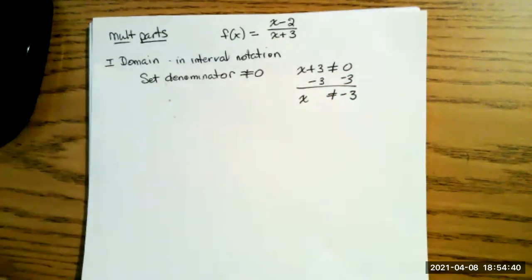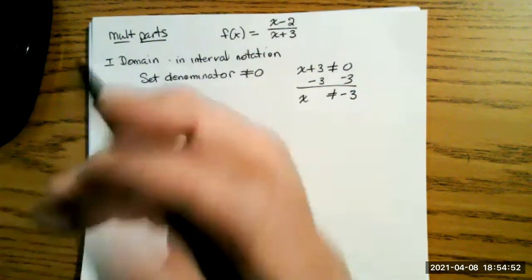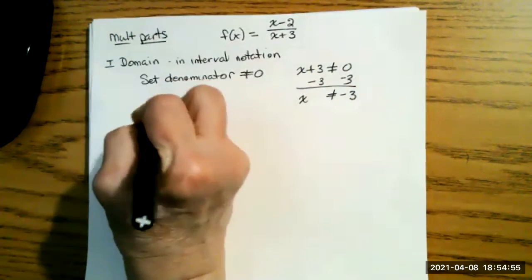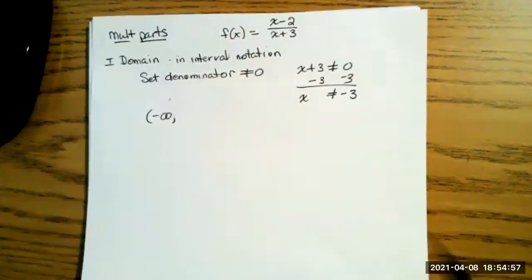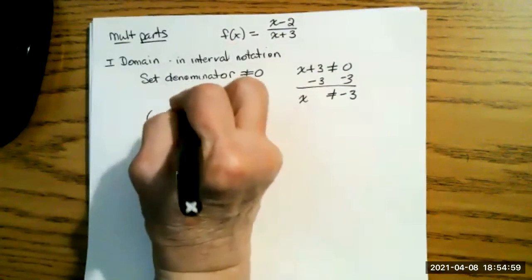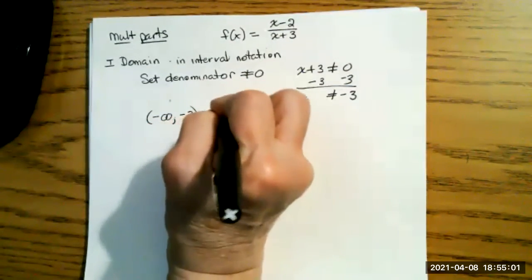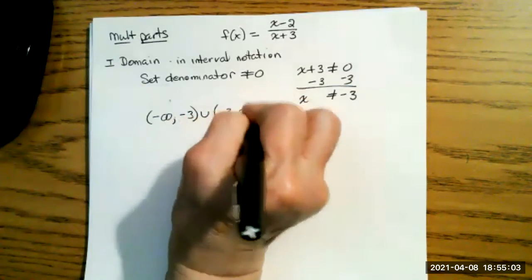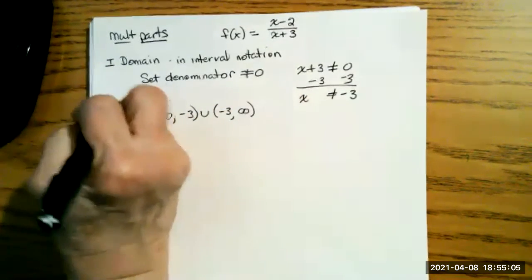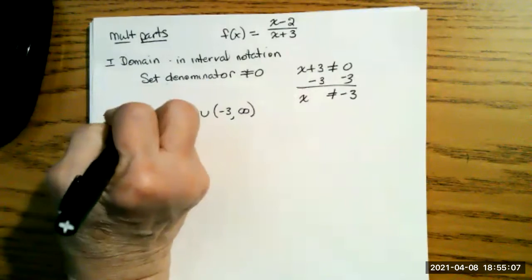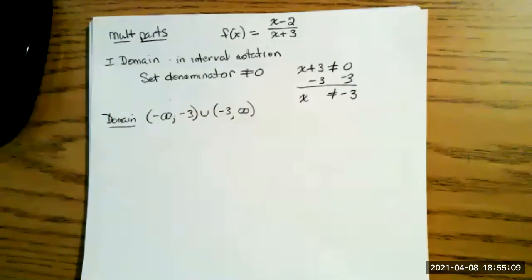If x is -3, and I put -3 back in there where x is, -3 plus 3 is 0, and the 0 in the denominator is undefined. So that's my undefined spot. So if I want to do this in interval notation, I'm going from -infinity to -3, union -3 to +infinity. And that's my domain. Okay, we're good on domain.